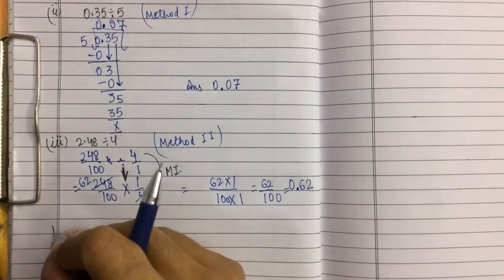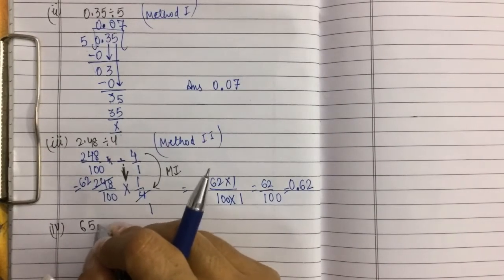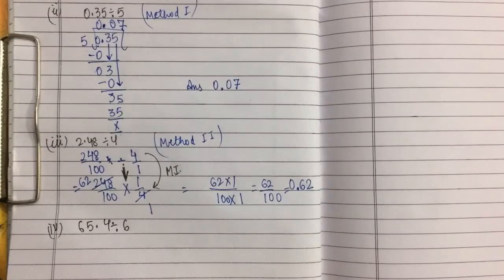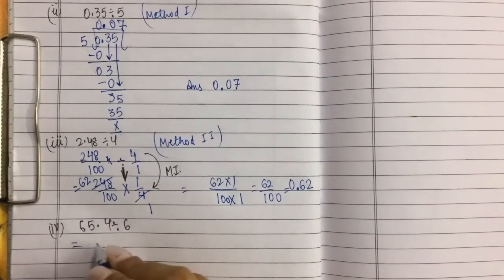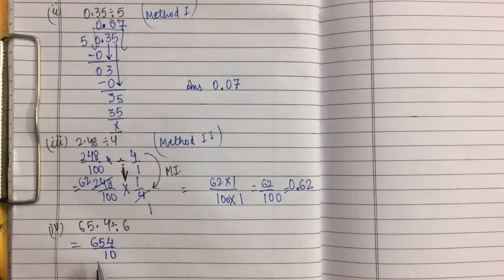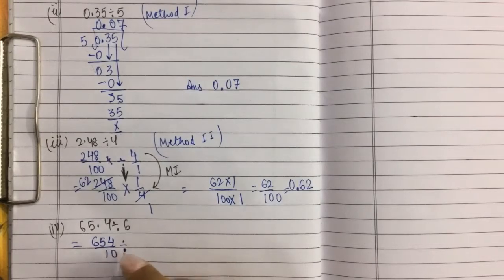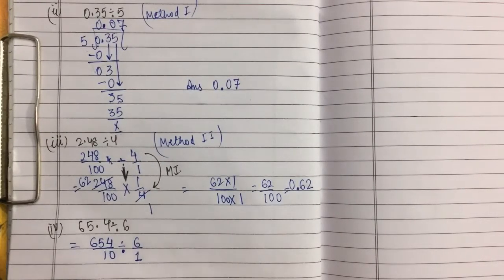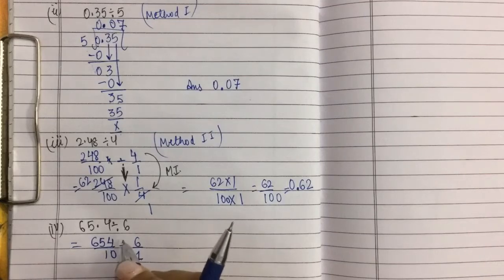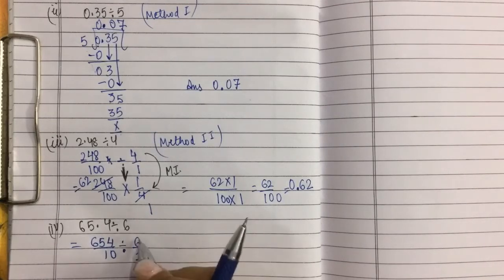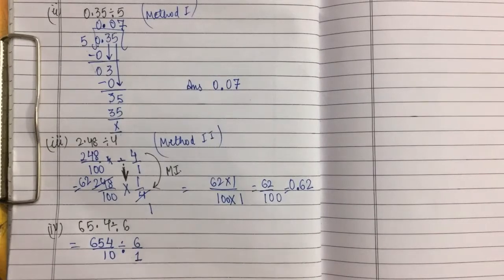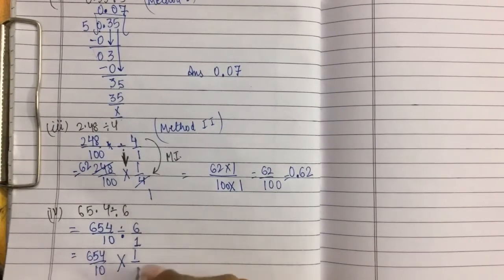Let's do fourth part. 65.4 divided by 6. Again, I'm using the second method. I'll be writing both of these values as fractions. 65.4 will be 654 by 10 divided by 6, can be written as 6 over 1. The next step is to change the sign of division to multiply and write the multiplicative inverse for the second fraction. So this will be 654 by 10 multiplied with 1 over 6. Two things done in the same step.